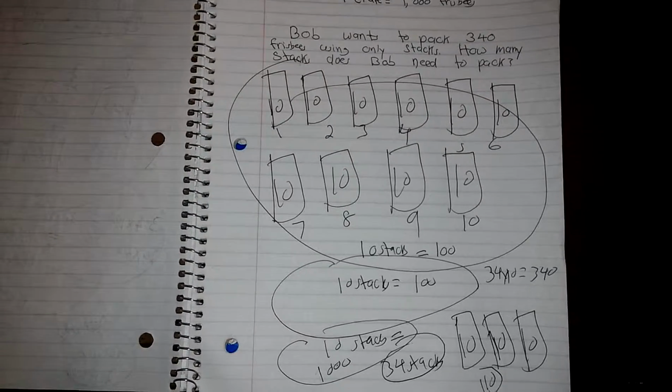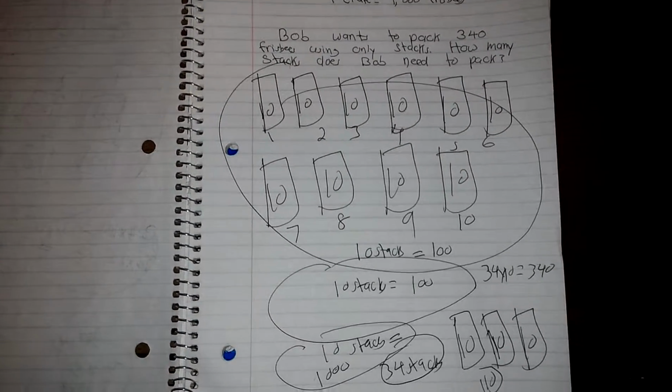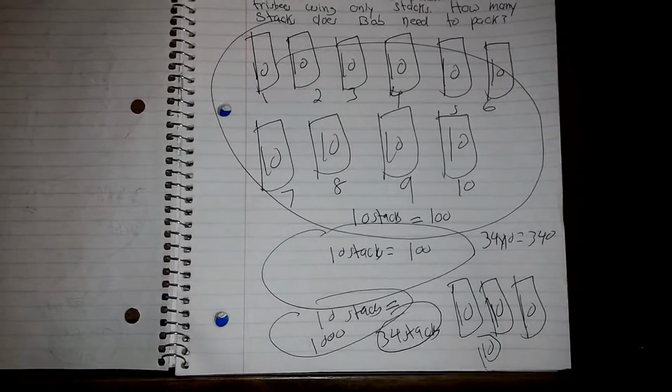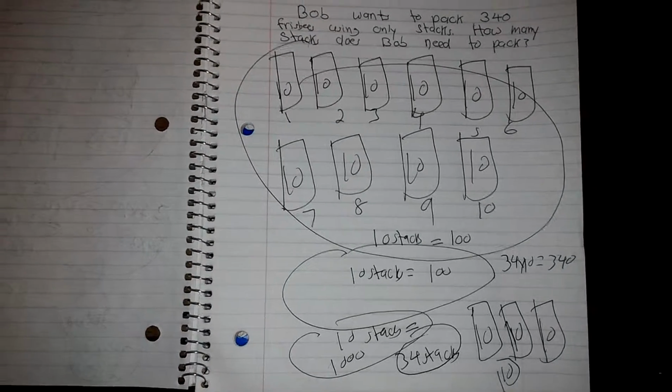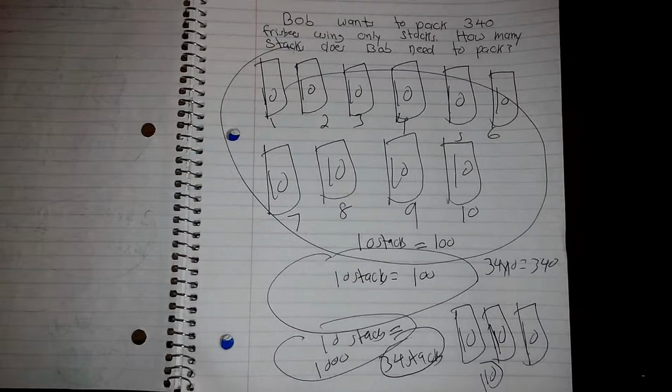I understand that this is a lot of work. It is difficult, but it's important work that we understand this concept because it's starting to build a foundation for multiplication, and it's building a foundation for understanding numbers and place values.